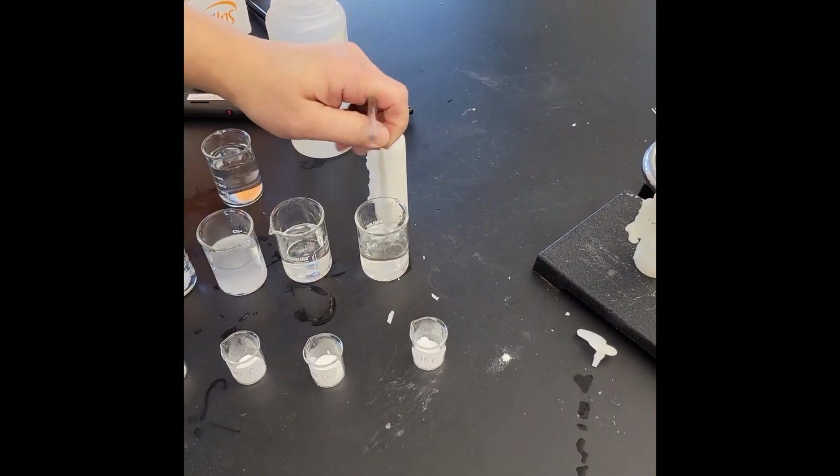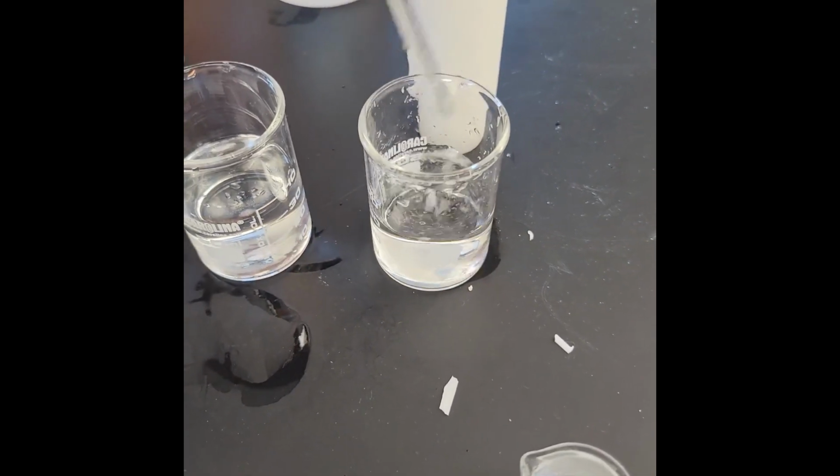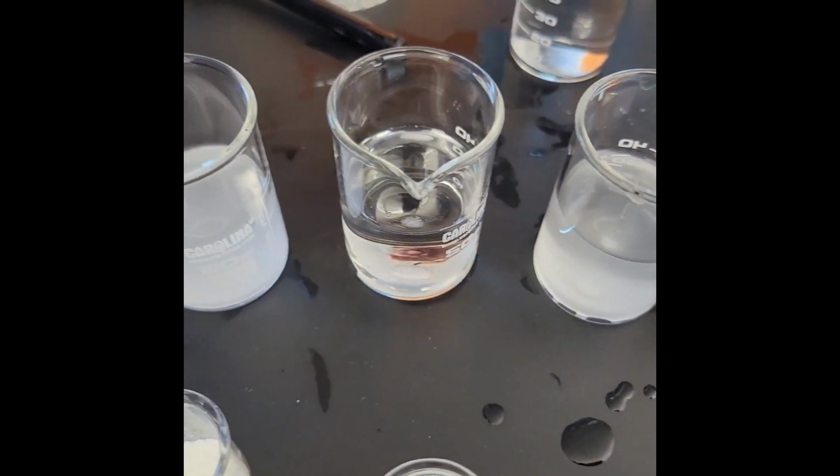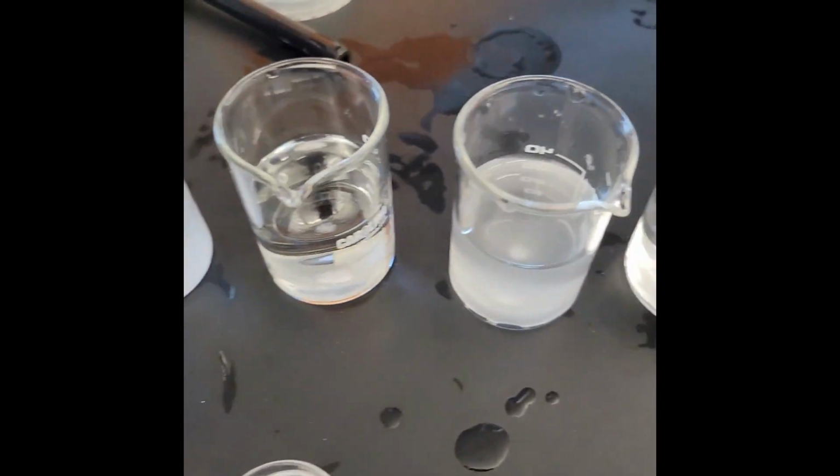Not soluble. Undissolved. That's your non-polar. Non-polar doesn't mix with polar. Okay, you didn't have to know that. Let's get some new distilled water.